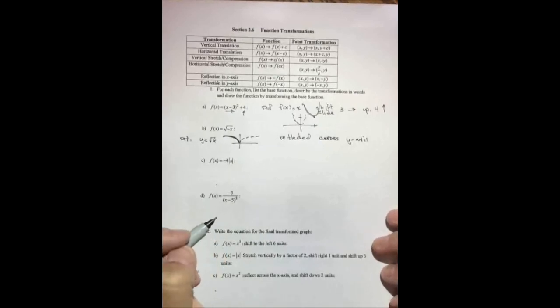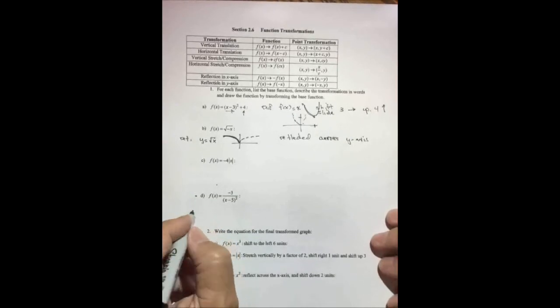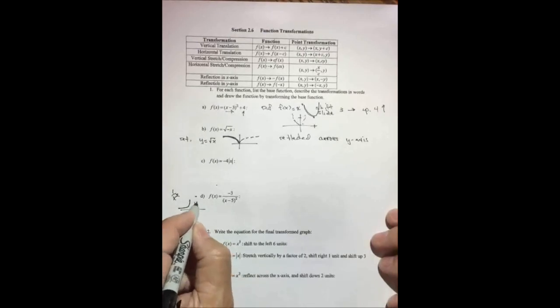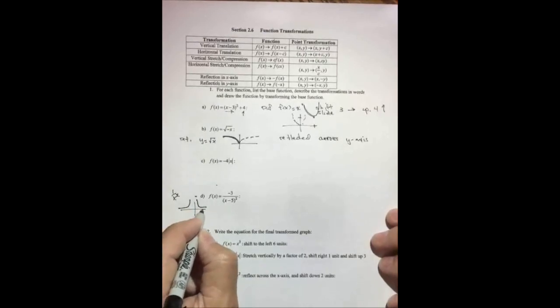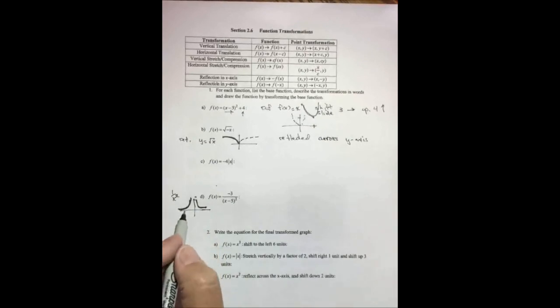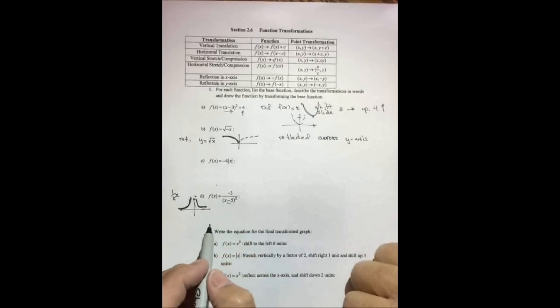Which one? Let's do one more. Let's do D. Now here the reference curve is going to be, this is a tough one, 1 over x squared. Now that looks like this. Okay. It's asymptotic to the x-axis and the y-axis. Okay? So, this is going to shift everything 5 units to the right.